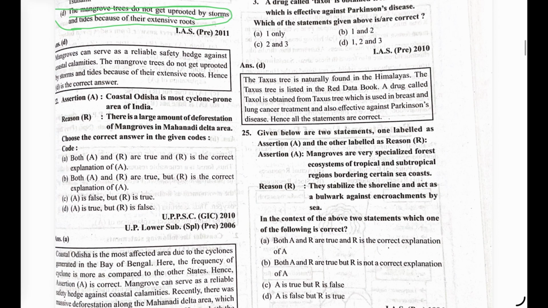Now, coastal Odisha is the most cyclone-prone area of India. Yes, there is a large amount of deforestation of mangroves in the Mahanadi Delta area. Yes, this is also correct. So A is the correct option.